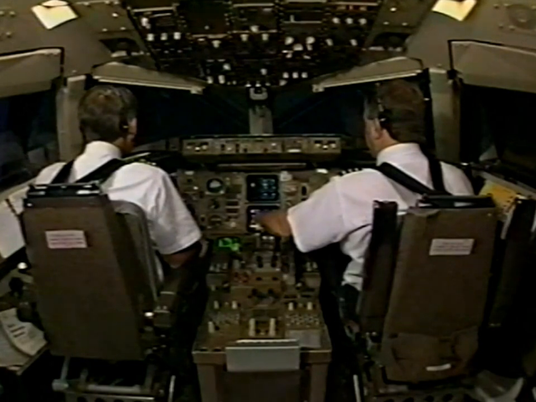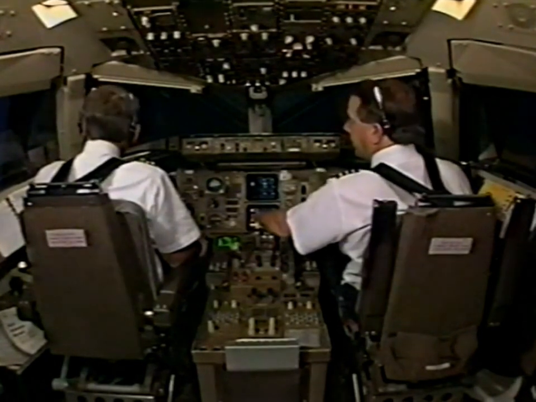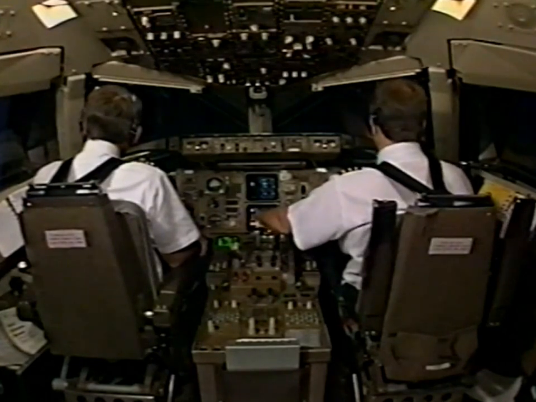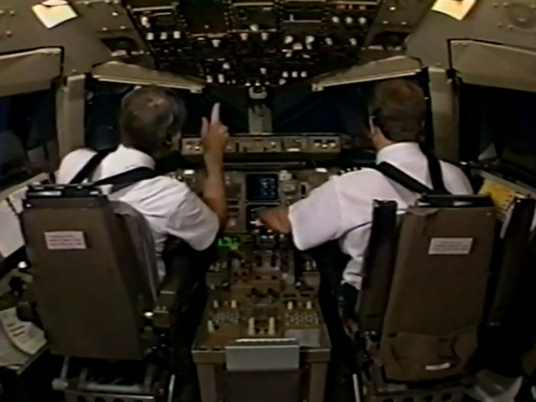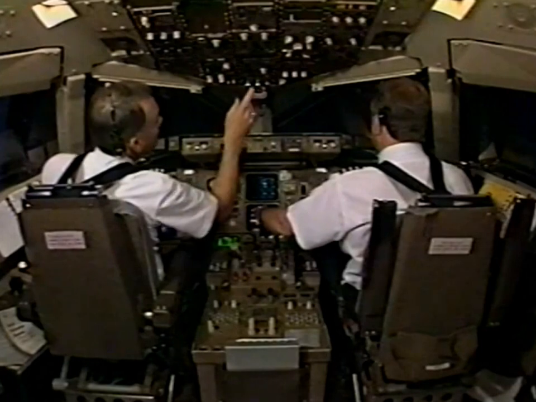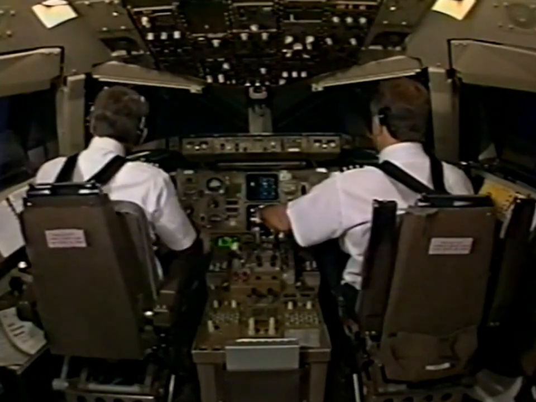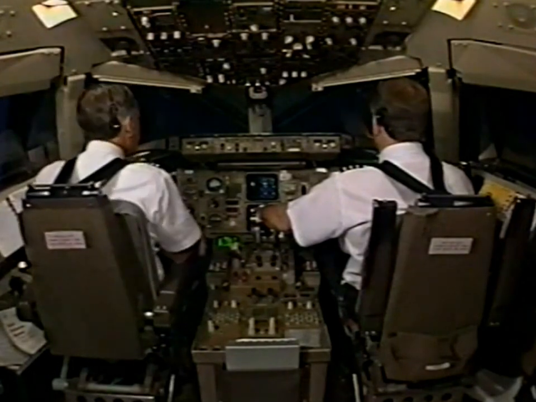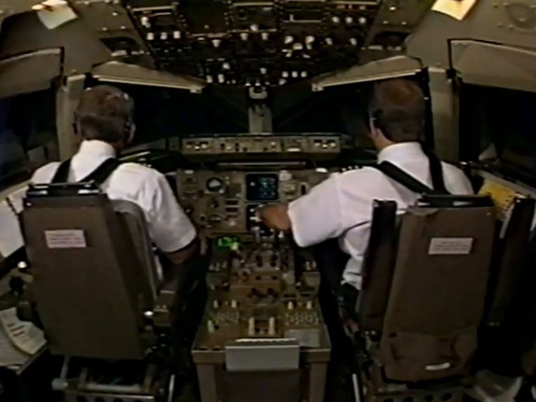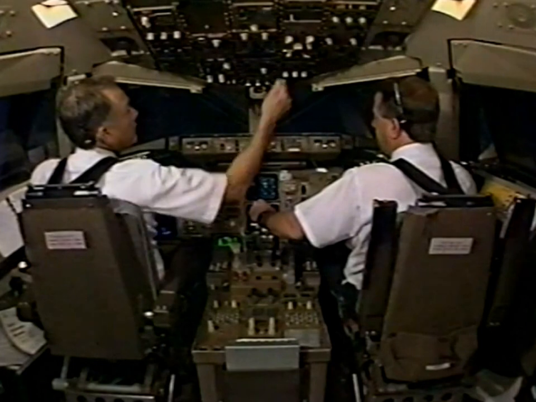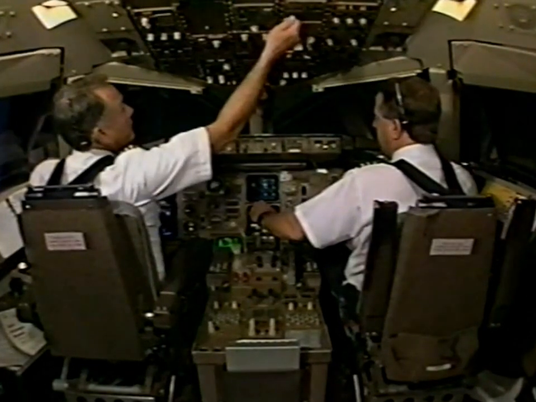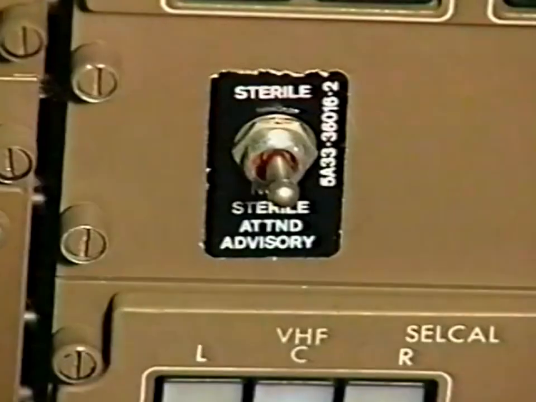The pilot flying then calls for the descent check. "Descent check." "Status, altimeters. Allowable landing weight is checked. Descent check's complete." When below 18,000 feet, but not lower than 12, the pilot not flying places the flight attendant advisory switch to sterile. The pilot flying then calls for the approach check.